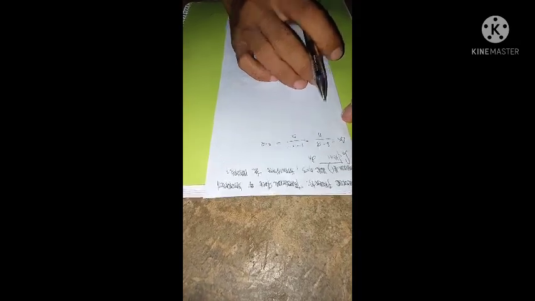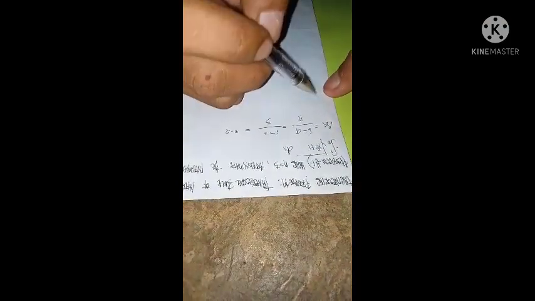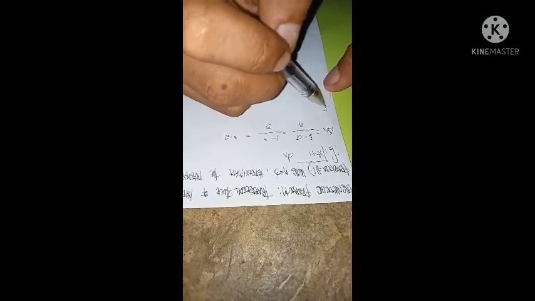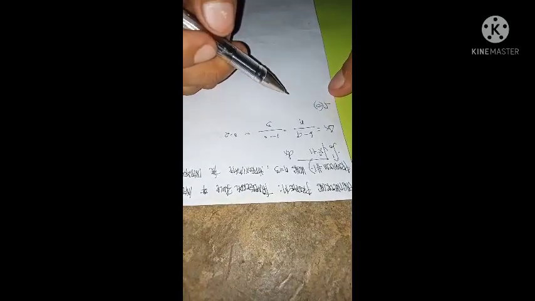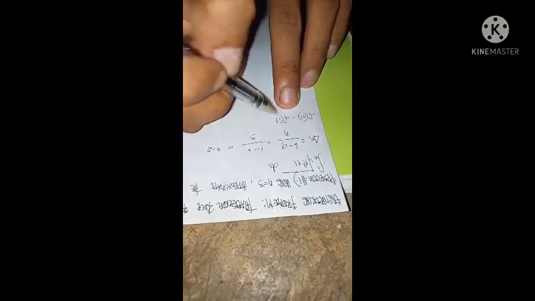So we will find f of 0 to f of 1 with sub-intervals of 0.2.